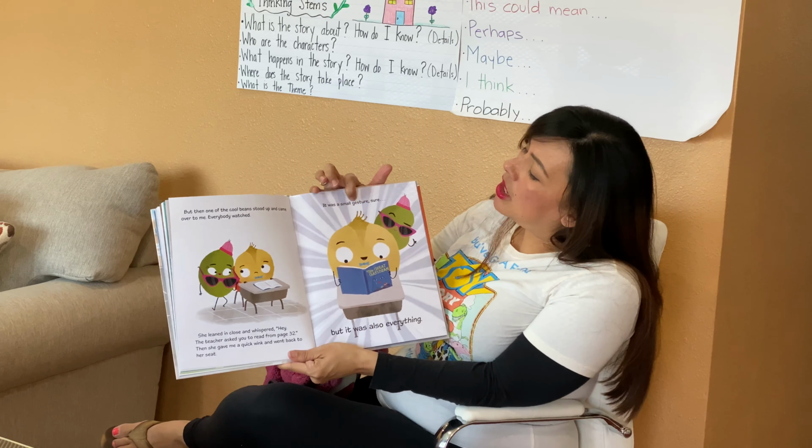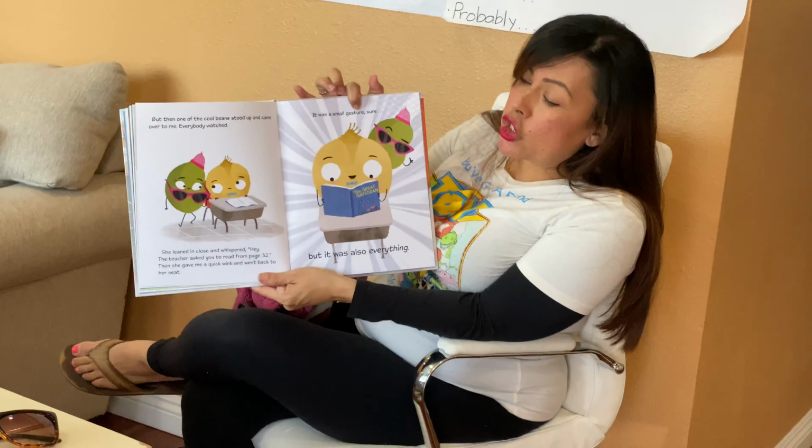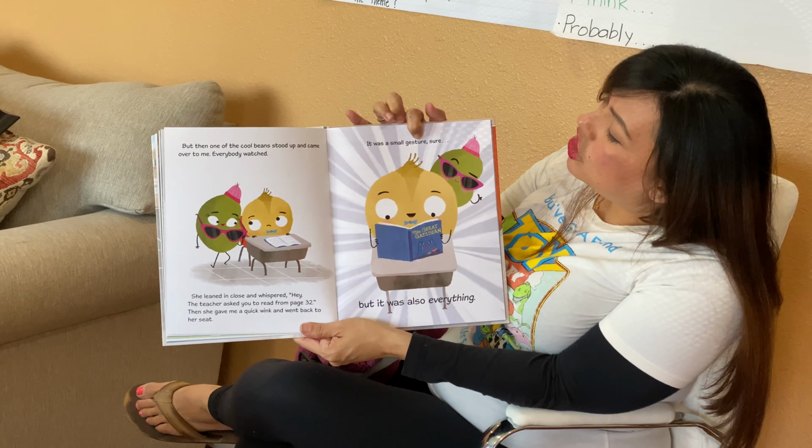So I want us to go ahead and focus on this word gesture. Start with the G. Gesture.